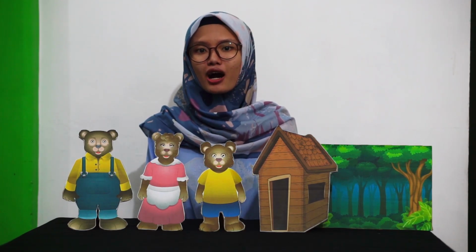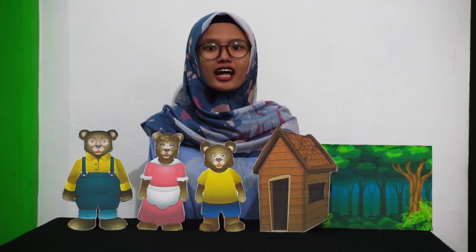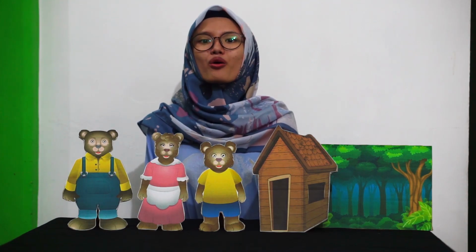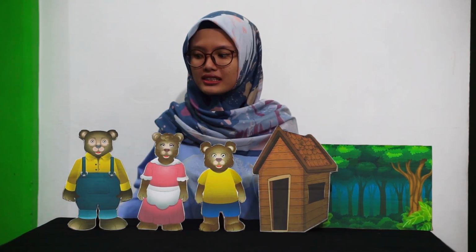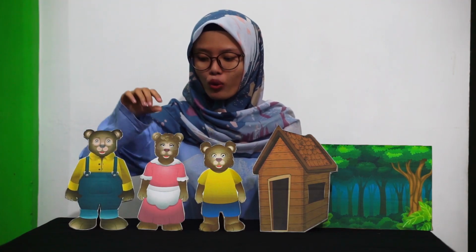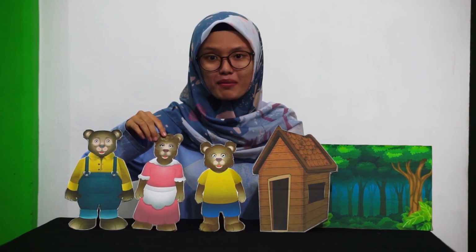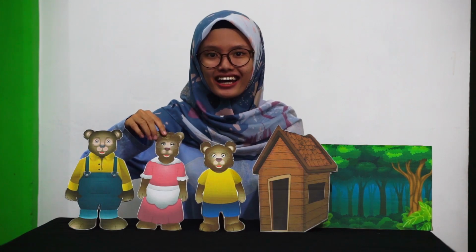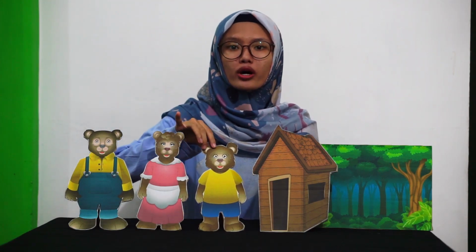Once upon a time, there were 3 bears who lived in a house of their own in a wood. One of them was Papa Bear, and one was Mama Bear, and the other was wee little baby bear.